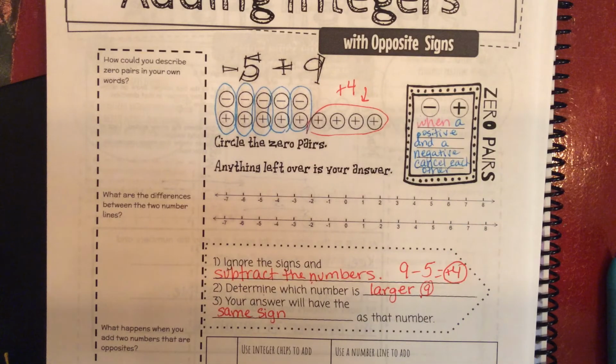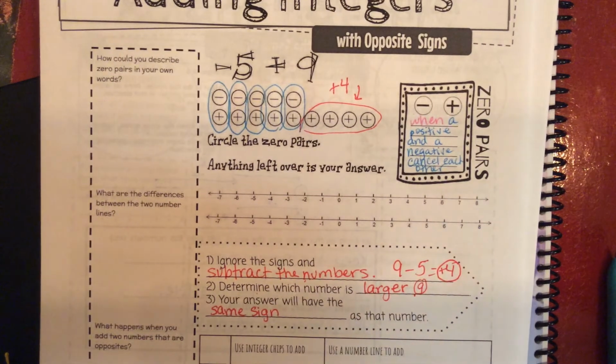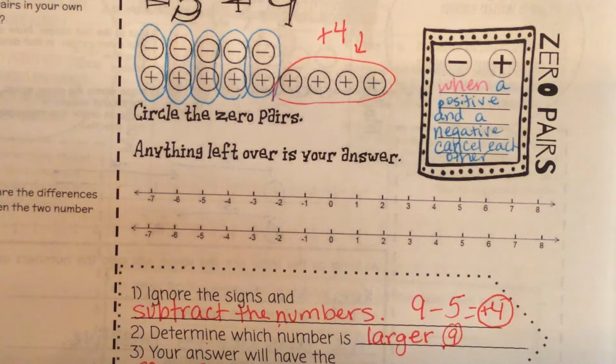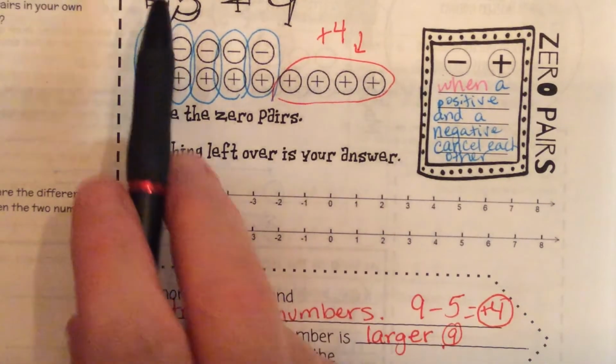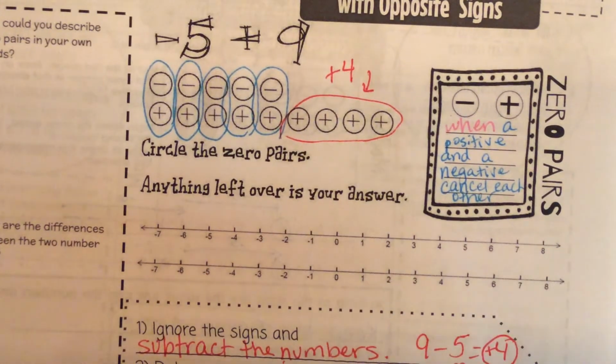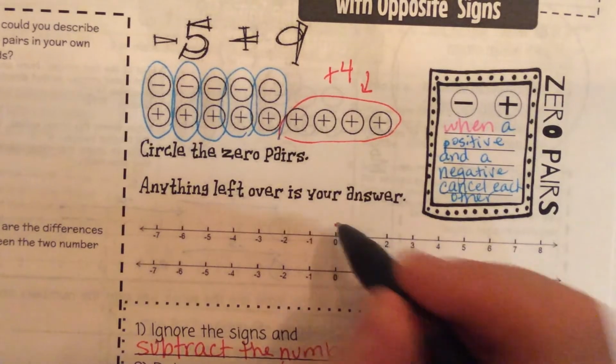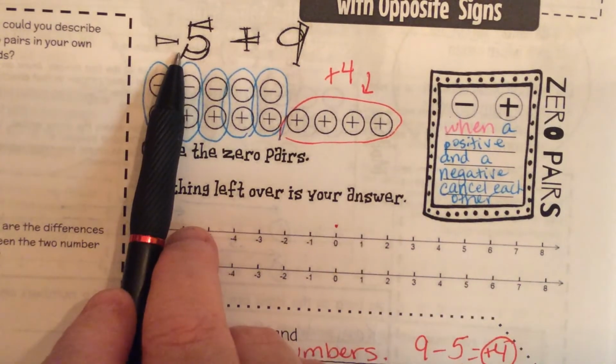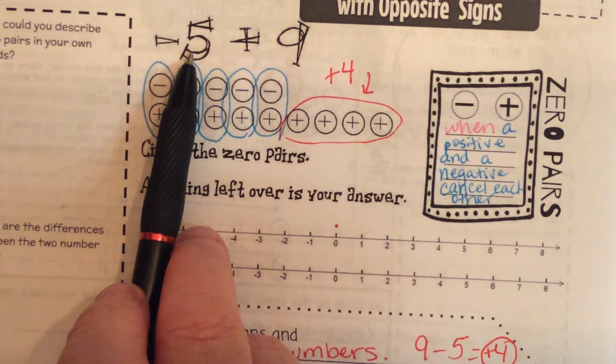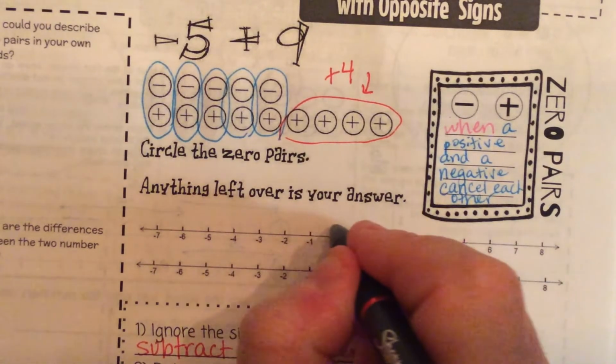Now, on your number line, what does this look like? This is a little bit of a tricky thing to watch. Your arrows go different directions when your signs are different. The rule is we start at 0, and I'm going to go the direction and distance of the first number. So I'm going to go 5 spaces in the negative direction.